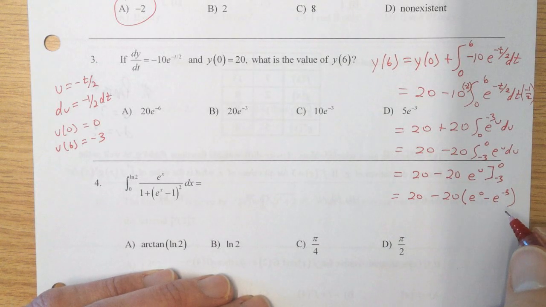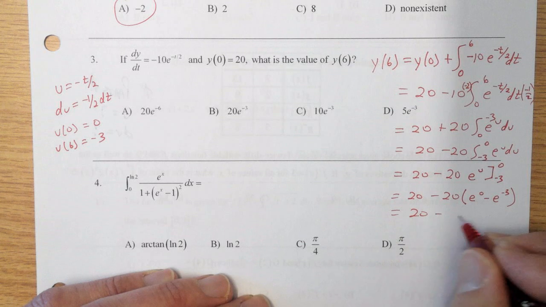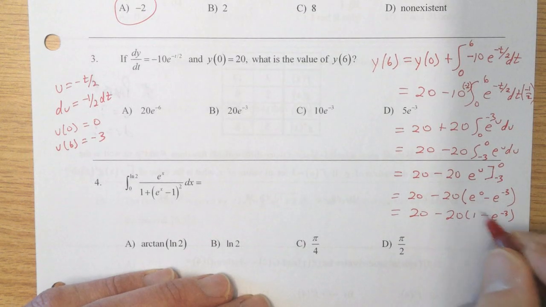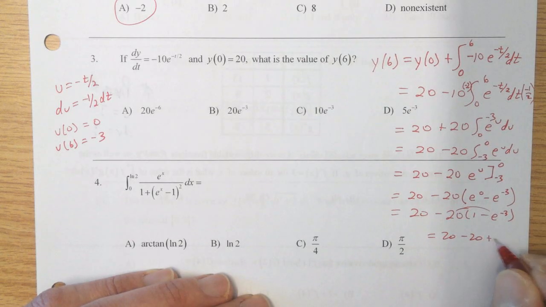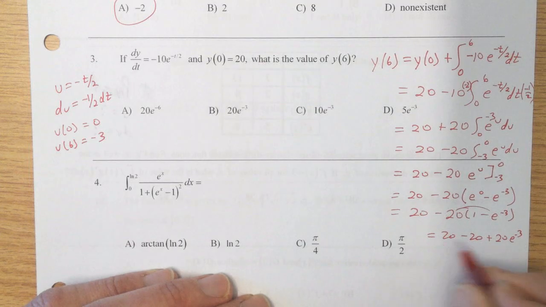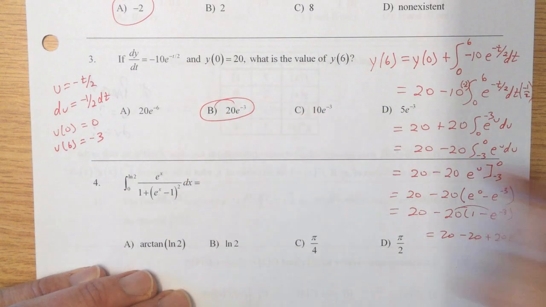E to the 0 is 1. So we now have 20 minus 20 times 1 minus e to the -3. We can distribute the -20. So we have 20 minus 20 plus 20 e to the -3. And we can see that the two 20s out front will eliminate each other, which means that our final answer is B.